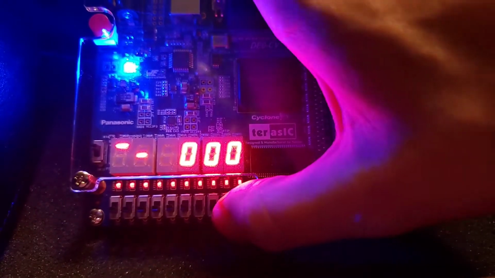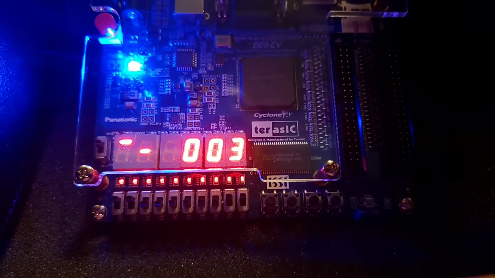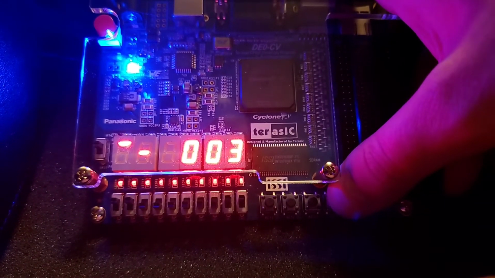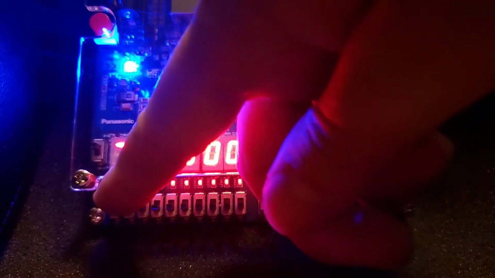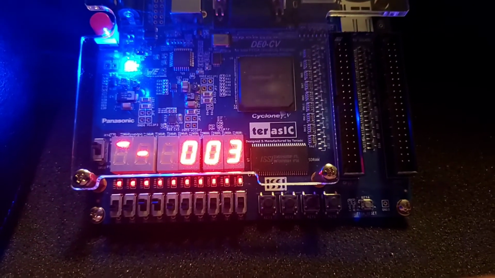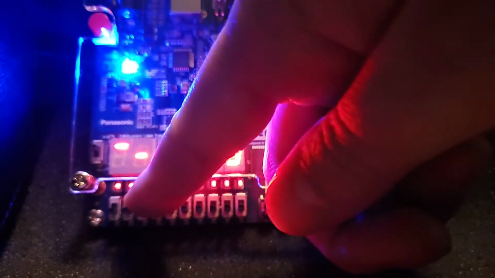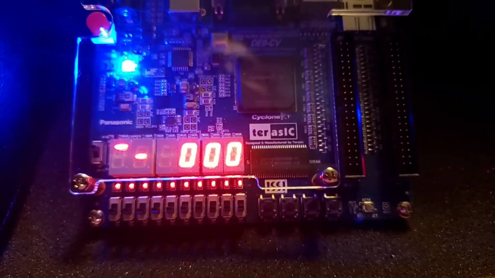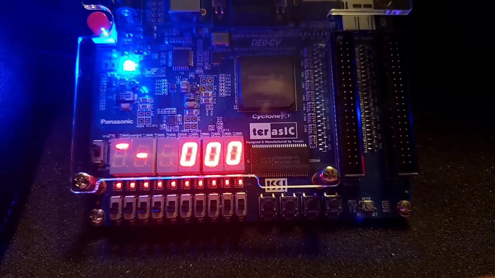And 3, 2, 3. Let's go ahead and store that. And when I output from register 3, it does show 3. Okay, so now we want to actually shift data from R1 to R3.